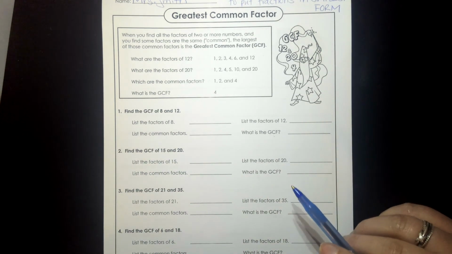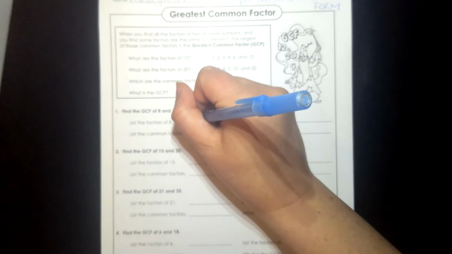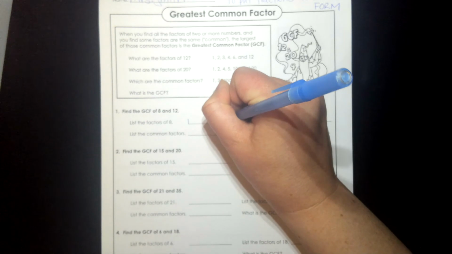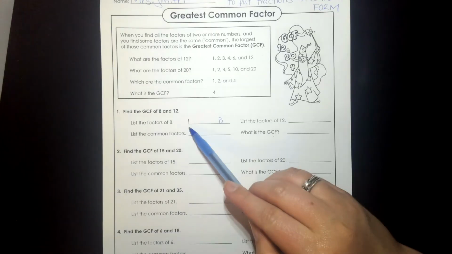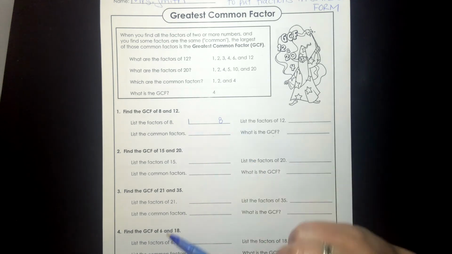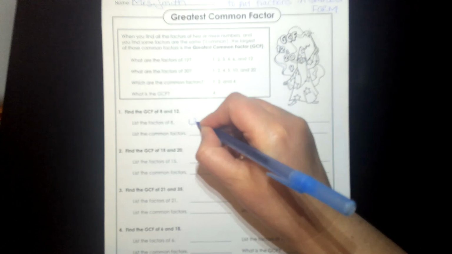So I'm going to start by listing all the factors of 8. I've told my class that you always start with 1 and itself, right? If they're asking me about 8, I know 1 times itself, or 8, is 8. So then I say, is there a 2 that you can multiply to get to 8?